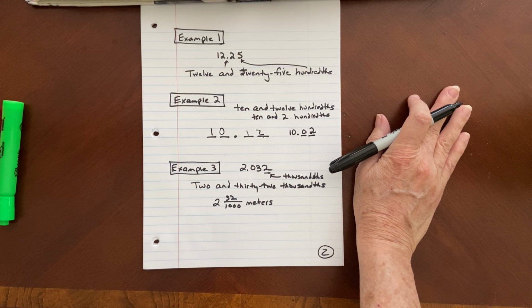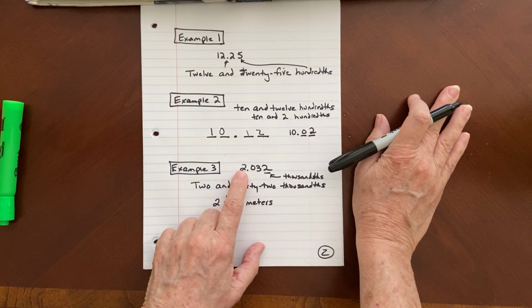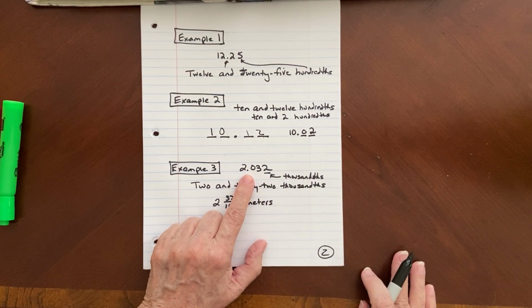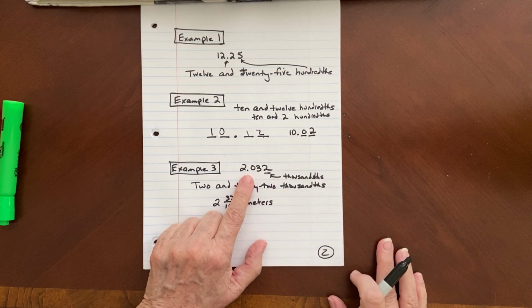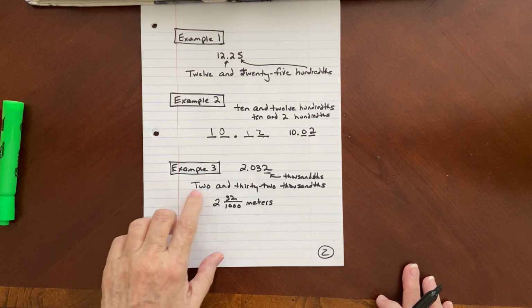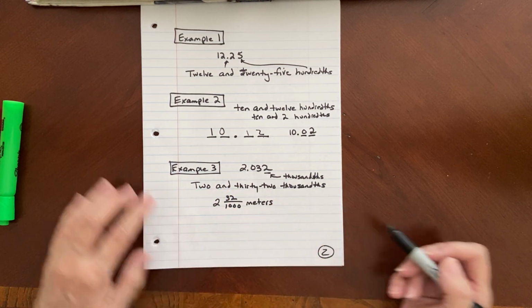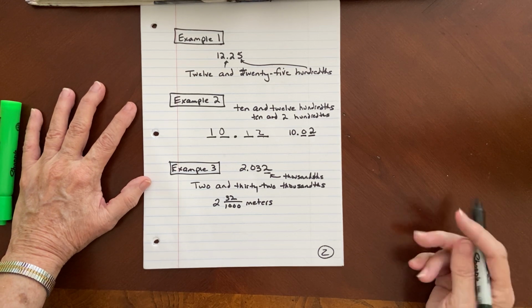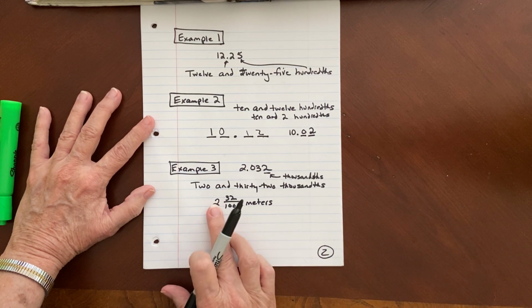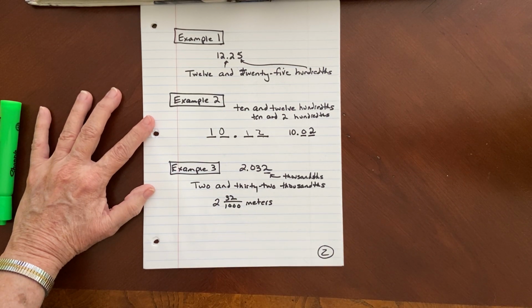Example 3 says the door was 2.032 meters tall. Write the height of the door with words and as a mixed number. So if I look at that, I say 2 and, look over to my last place on the right, and that's the thousandths place. So I look and I see I have 32 after the decimal. So 2 and 32, notice the hyphen, thousandths, right? And then when I say it out loud, it's really easy to write it as a fraction, isn't it, or a mixed number. 2 and then 32 over 1,000.